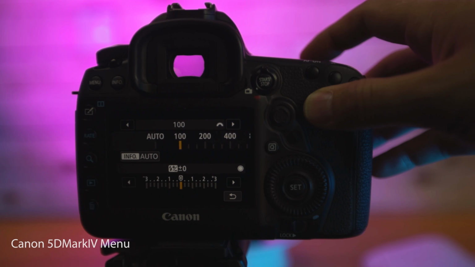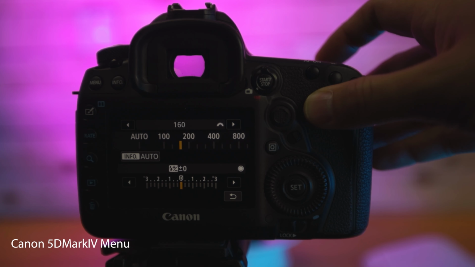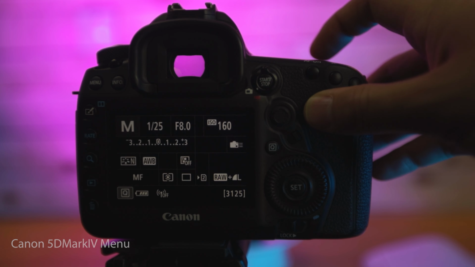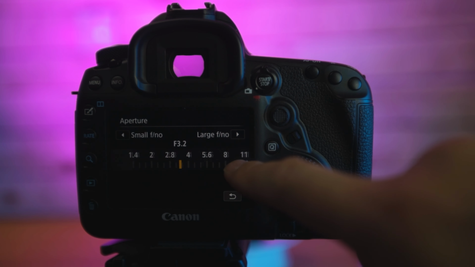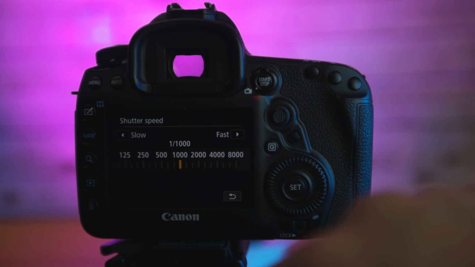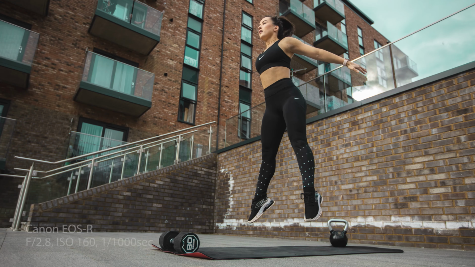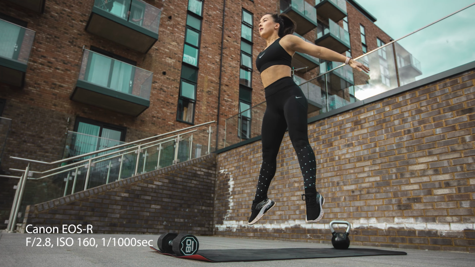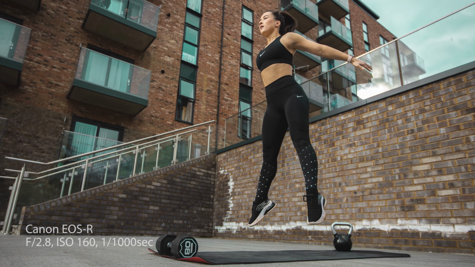So again, I can turn my camera to manual, and I will set my ISO to about 160. I will set my aperture to f-stop 2.8, and now I will change my shutter speed here to about 1/1000th of a second, and this will enable me to shoot pictures and freeze the movement.